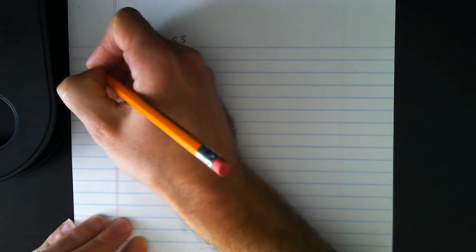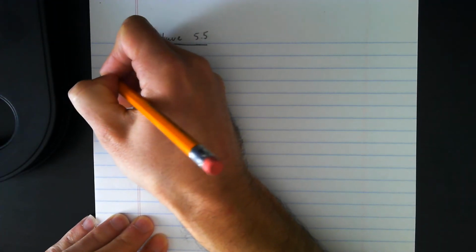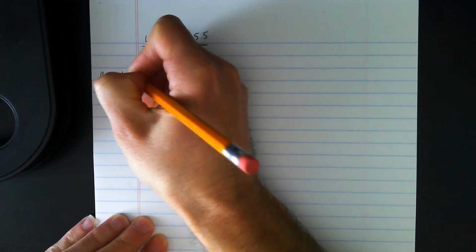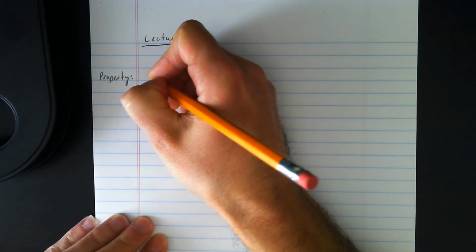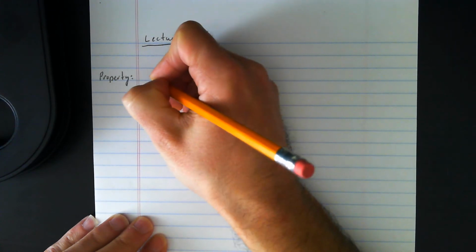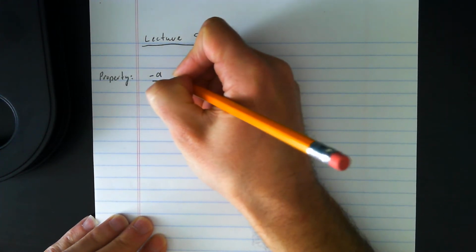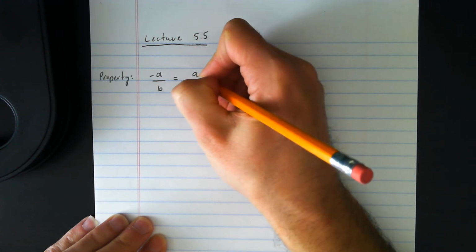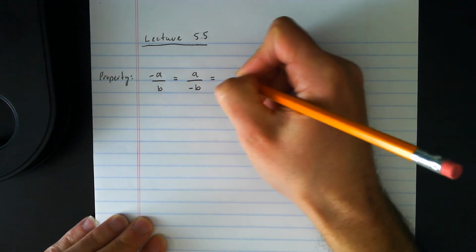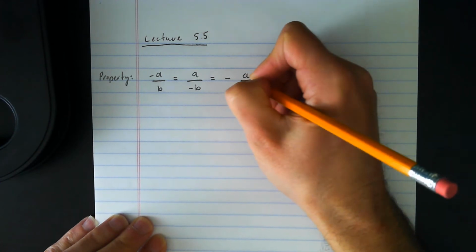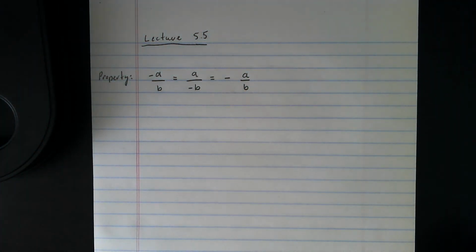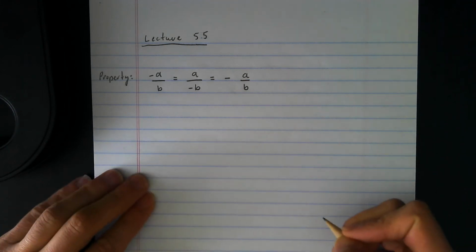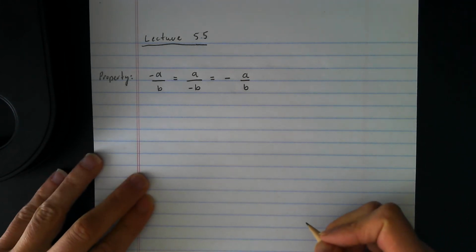Alright, so let's look at this. This is a property of the real numbers. Just center this a bit. There we go. Alright, here's the property. It just says minus a over b is equal to a over minus b, which equals minus a over b, like so. I'm just showing you this because I'm going to apply this to the question we're about to do.